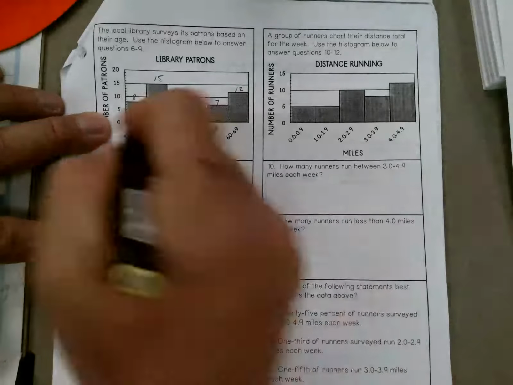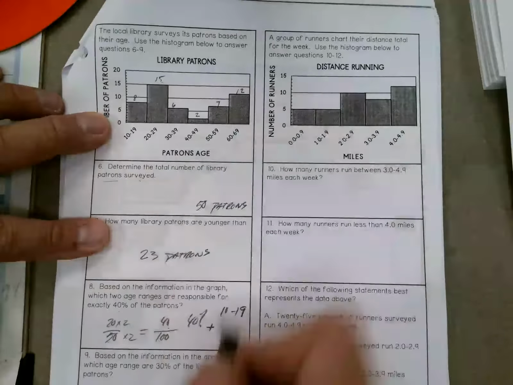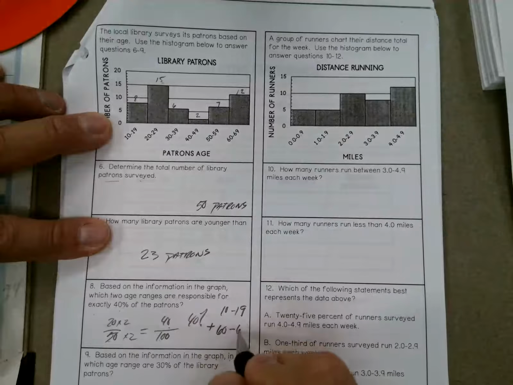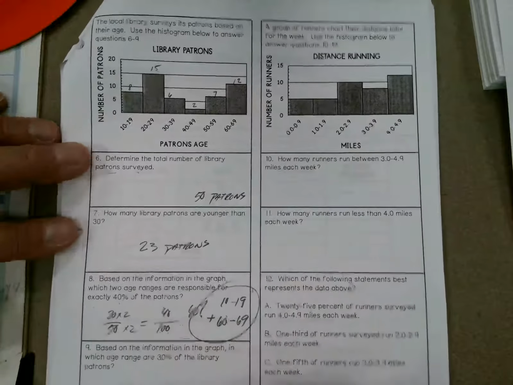So what did I do? I have 10 through 19, and I add that to 60 through 69, and those are the two ages, right? Added together gives us 40%.